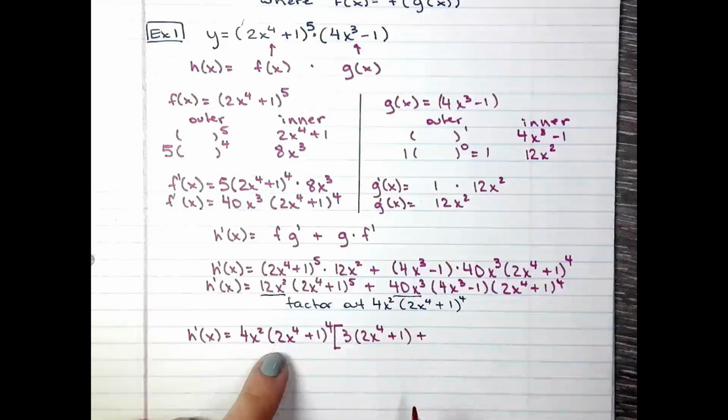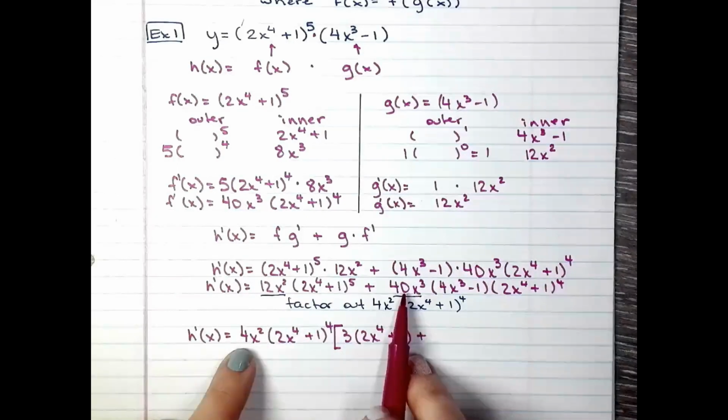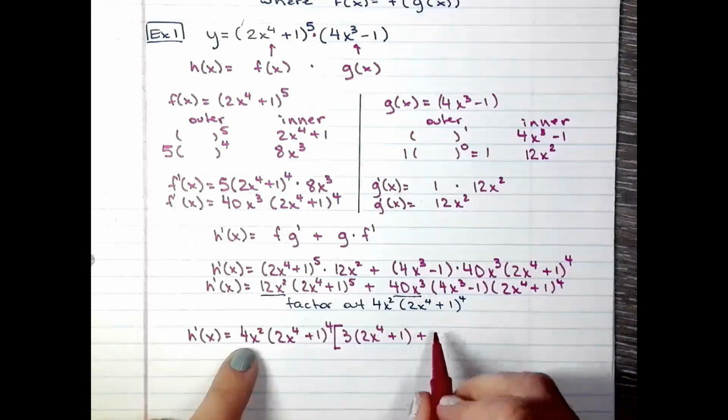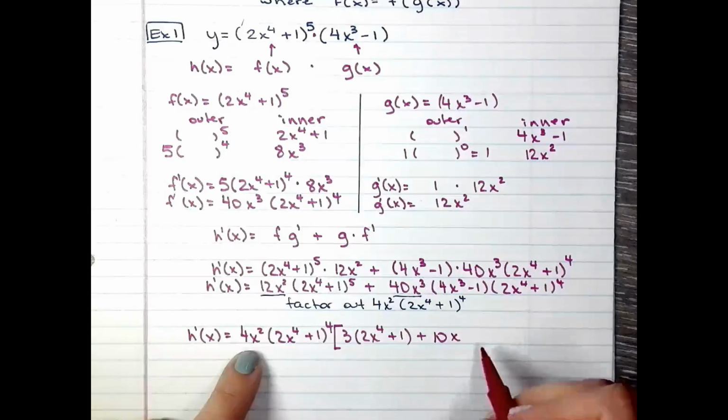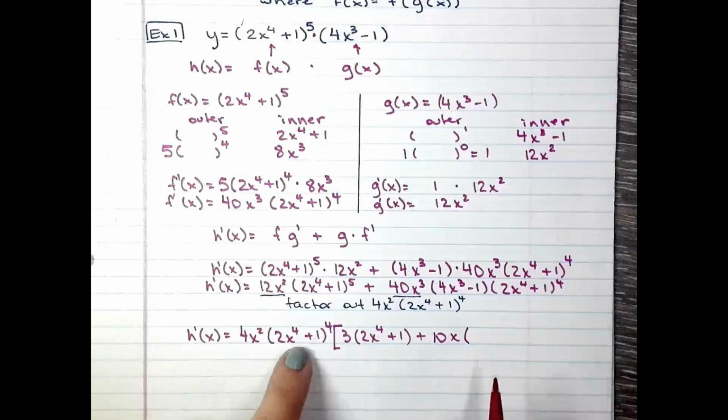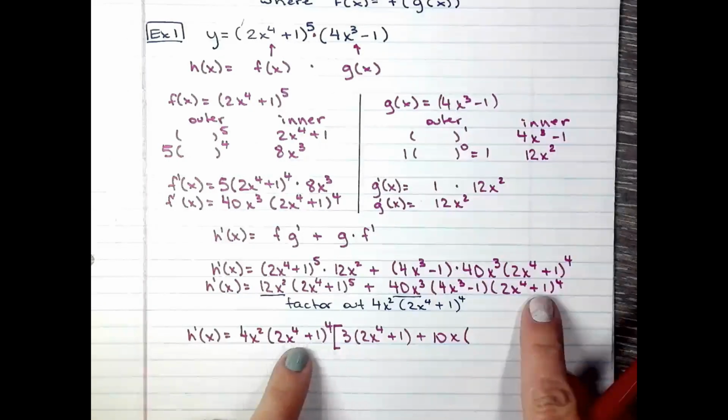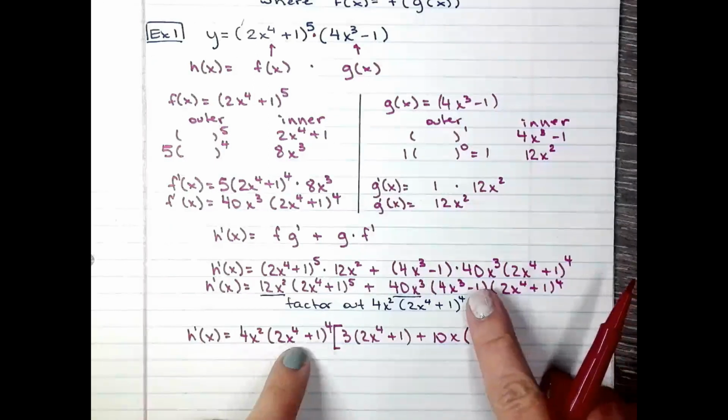Okay. Now 4x squared divided by 40x cubed. 40 divided by 4 is 10. X cubed divided by x squared is x. Okay. Now, this guy divided by this guy, I only have this guy left.